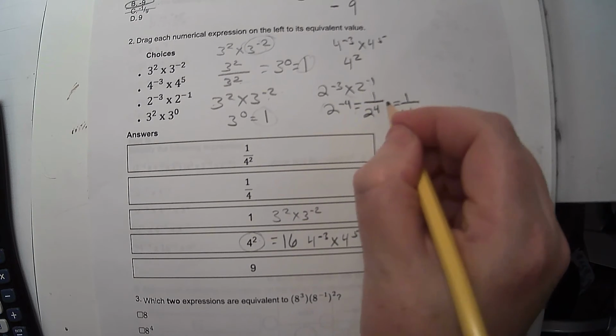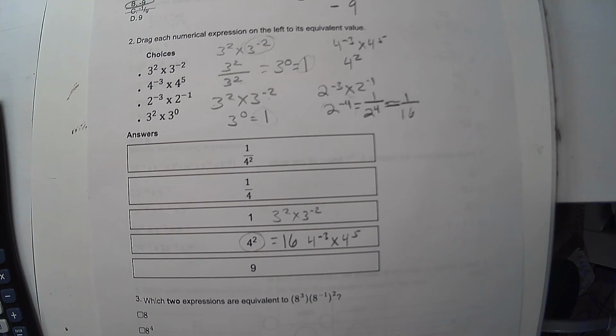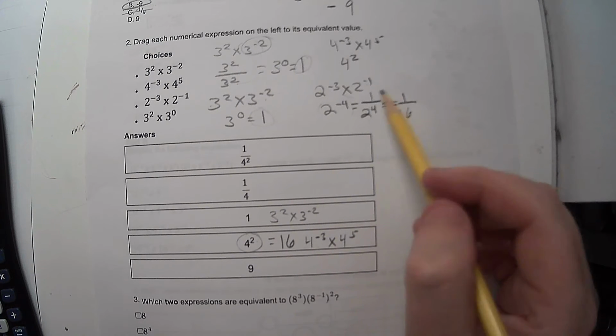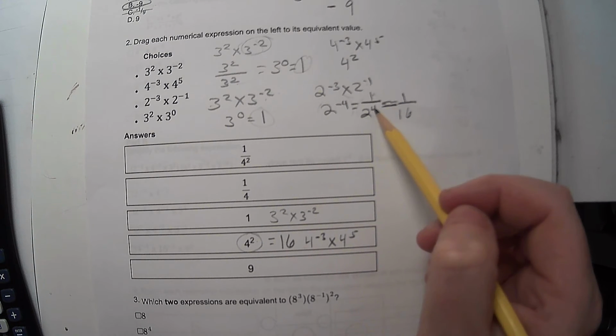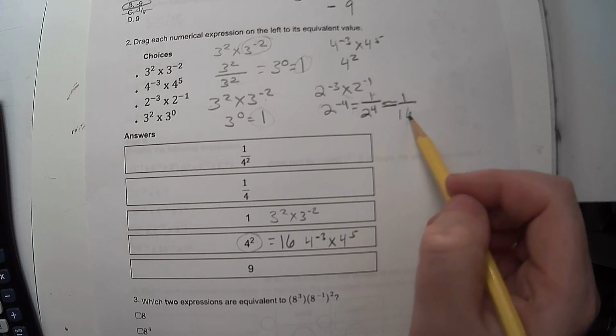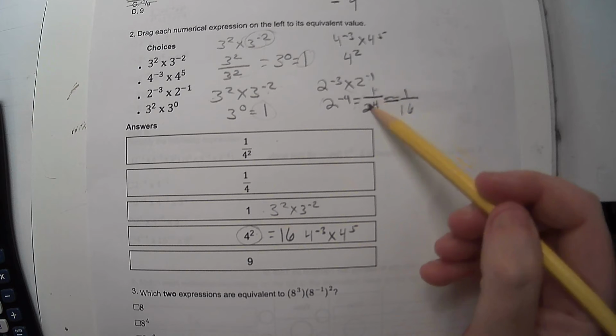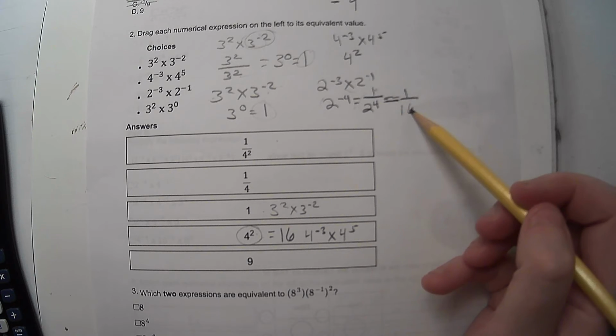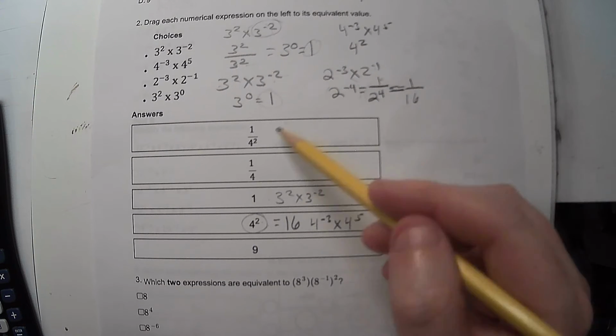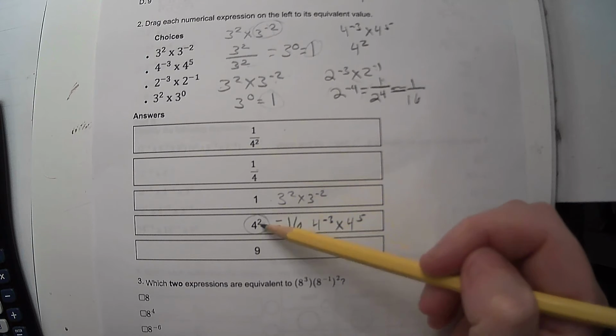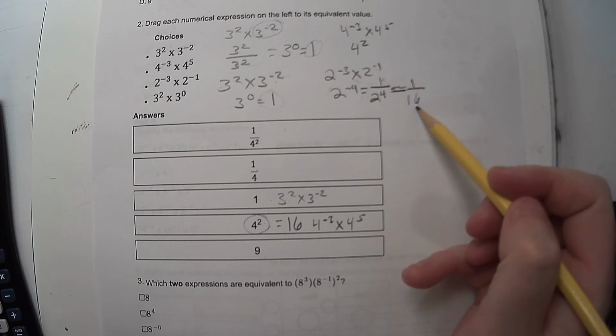Alright, if you'll notice, I was pausing there because I didn't see my answer choice. So let's stop and think about this one for a second, because it kind of caught me off guard. We do end up with 1 over 2 to the 4th, like we're supposed to. That does take us to 1 over 16, but if you look at your answer choices, we don't have a 1 over 2 to the 4th, and we don't have a 1 over 16. So we have to go back and figure out if any of these answer choices is going to match up with what we got.